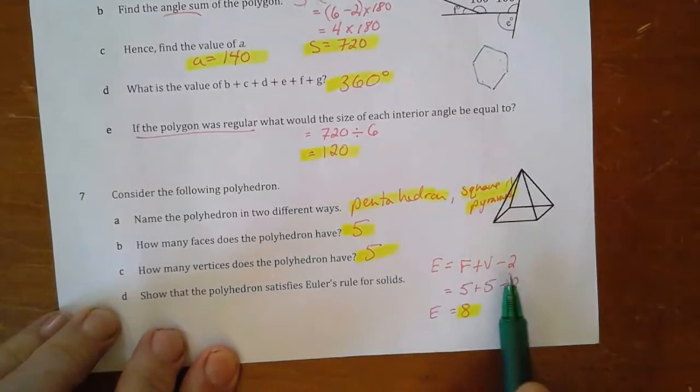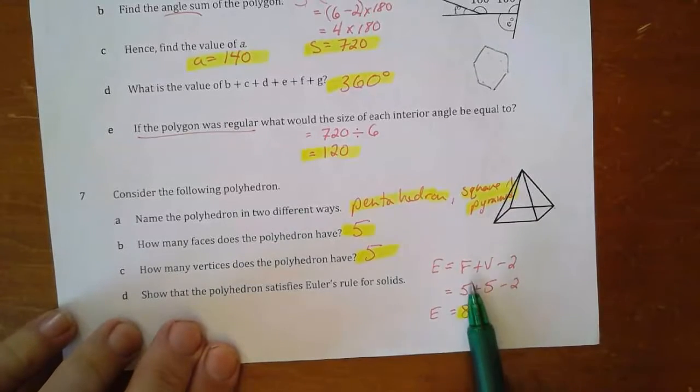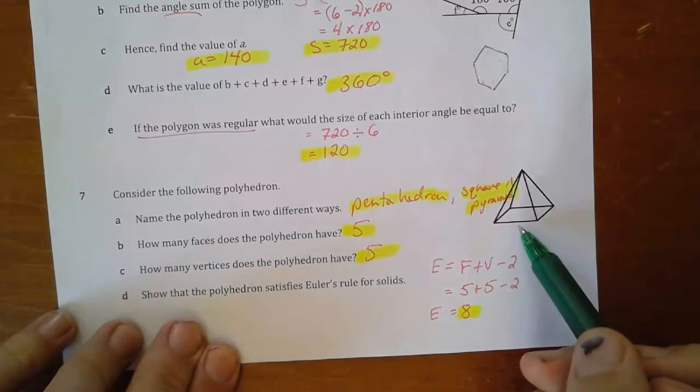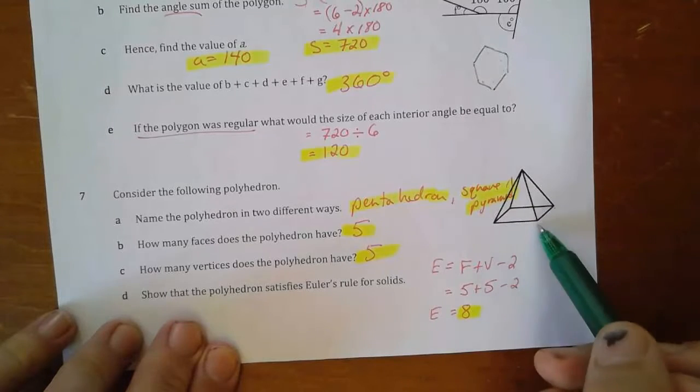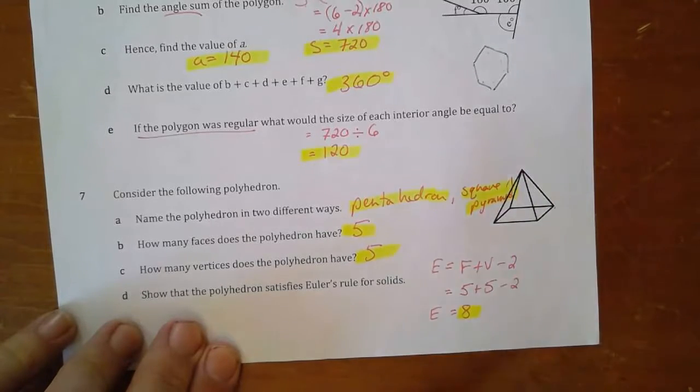So if we know that rule, this is 2F. You can go back and I walk you through 2F for this. This one has 5 faces. It has 5 vertices. 10 minus 2 is 8. And if we go and check, we will see that there are 1, 2, 3, 4 edges along the square, 5, 6, 7, 8 along each of the pyramids.